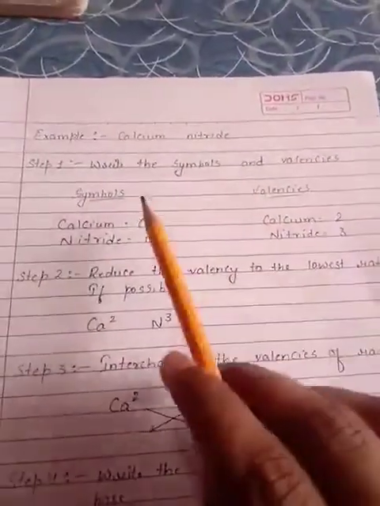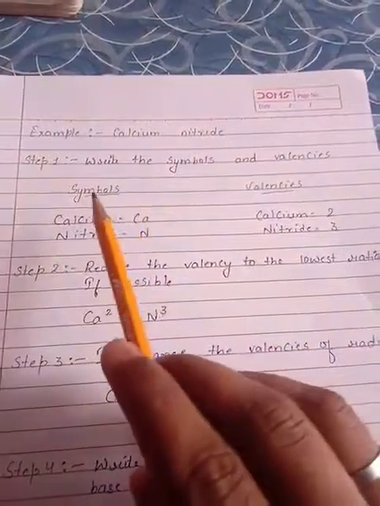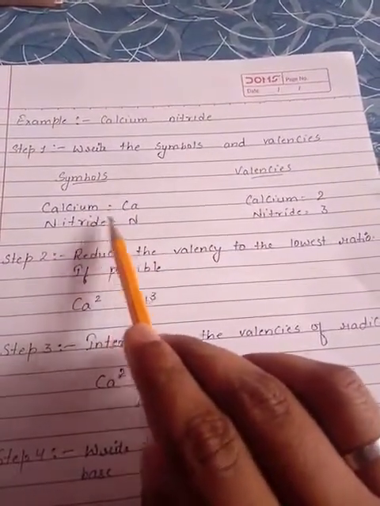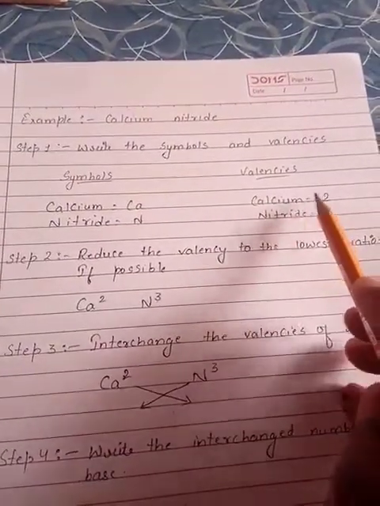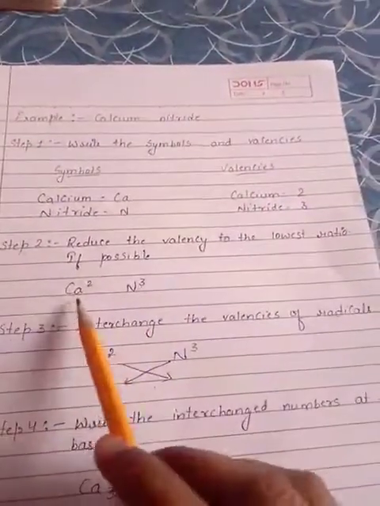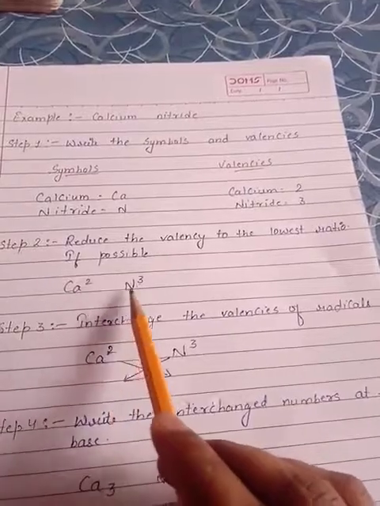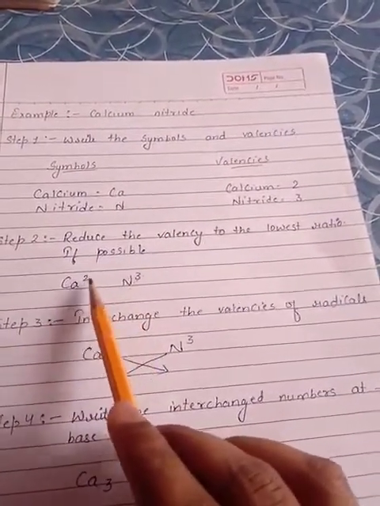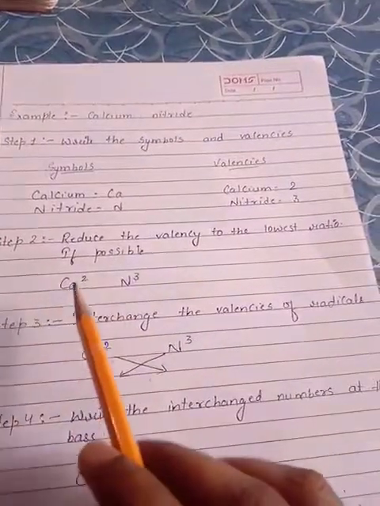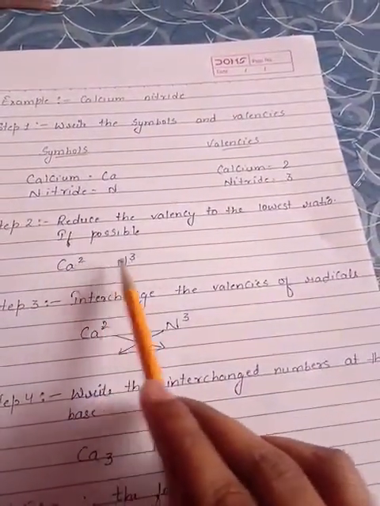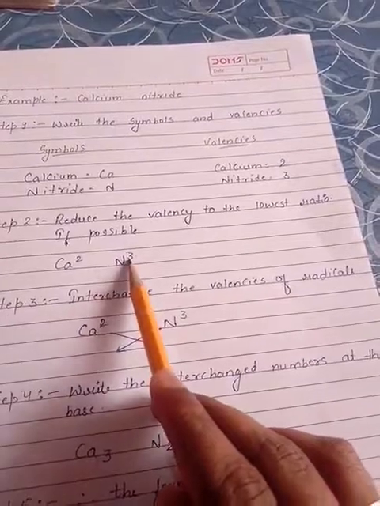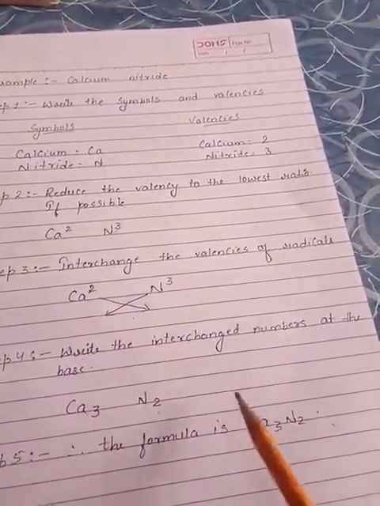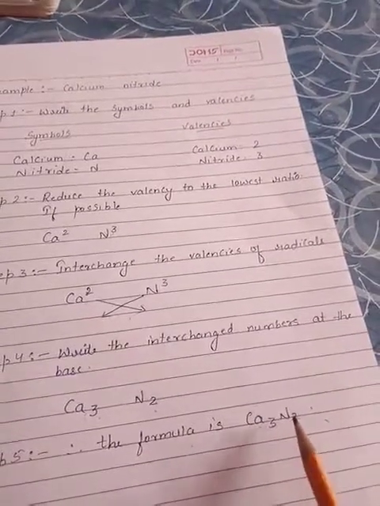Take another example, that is calcium nitride. First we will write the symbols and valencies. The symbol of calcium is Ca and that of nitrogen is N. The valency of calcium is 2 and that of nitrogen is 3. Since it can't be reduced to its lowest terms, it will not be reduced. So this 2 will come at the base of N and this 3 will come at the base of Ca. So the formula will be Ca3N2.